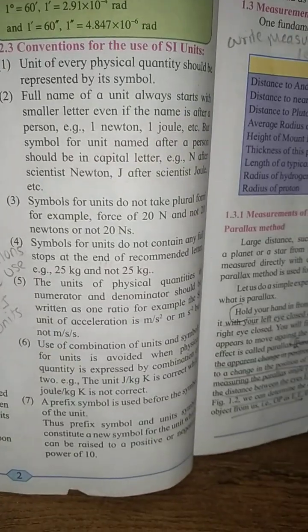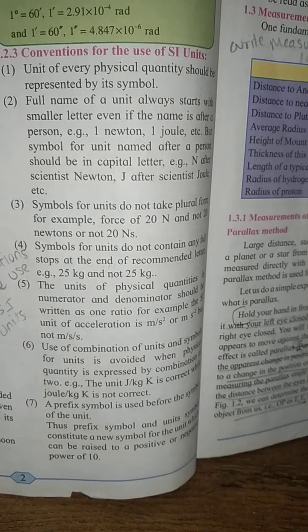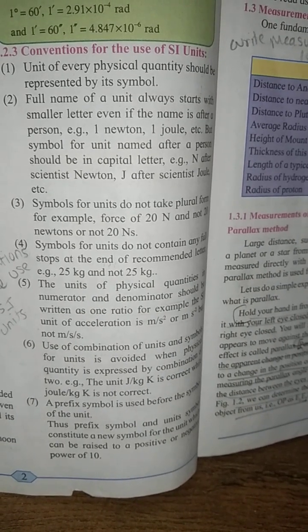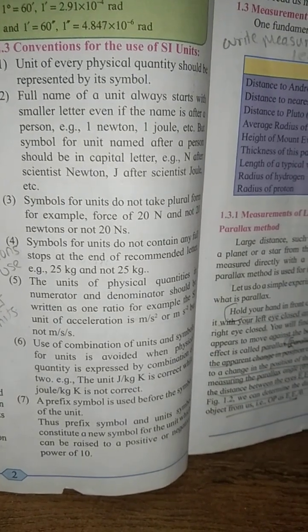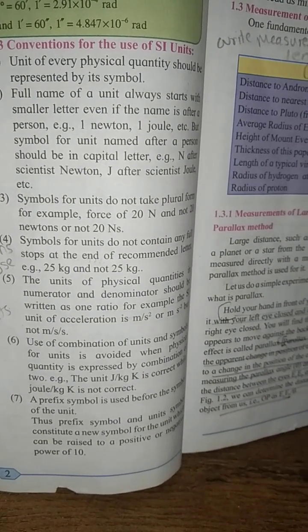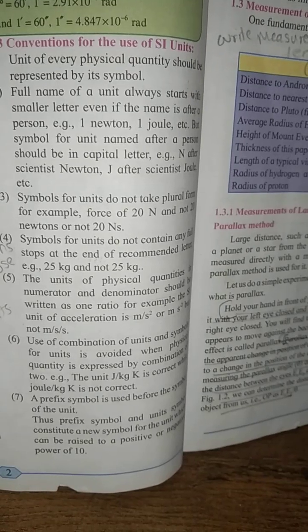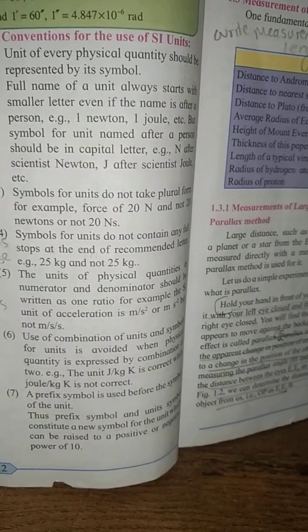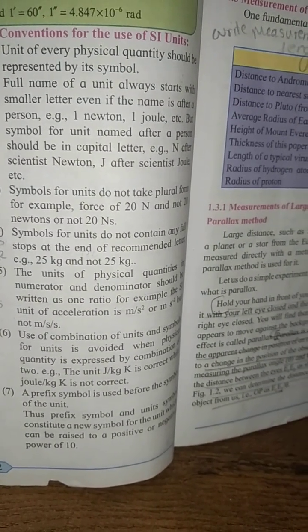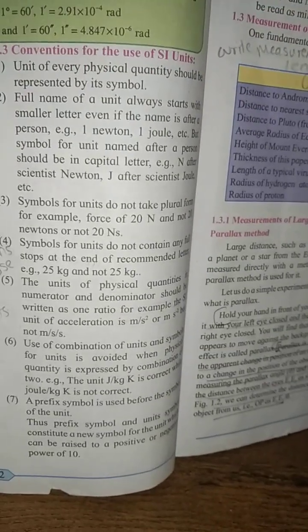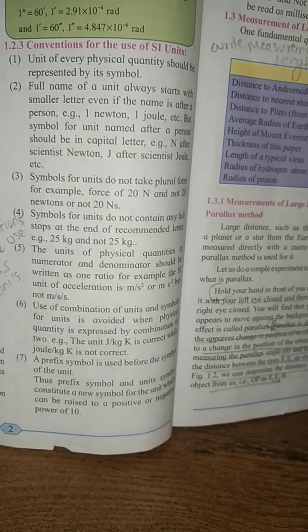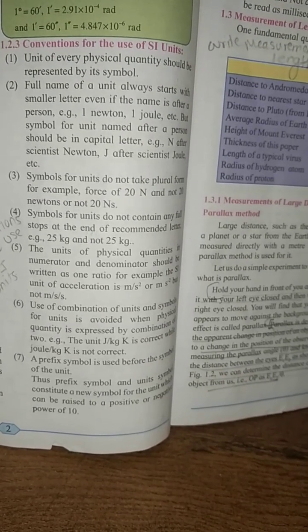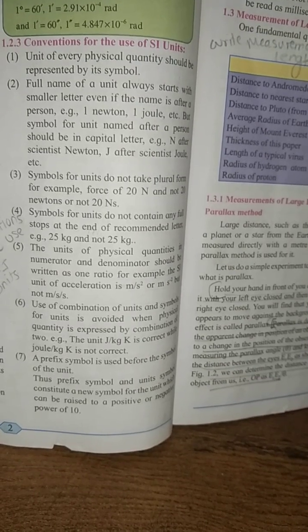Third, symbols for units do not take a plural form. For example, a force of 20 N, and not 20 newtons or 20 Ns. The symbols for units do not contain any full stops at the end. For example, 25 kg and not 25 kg.